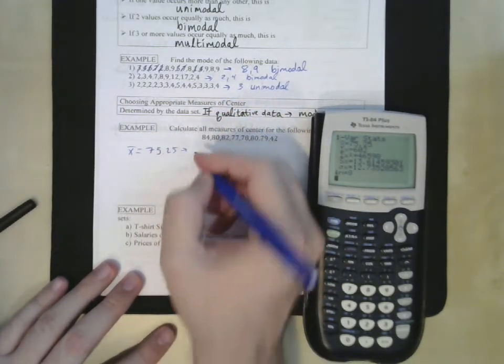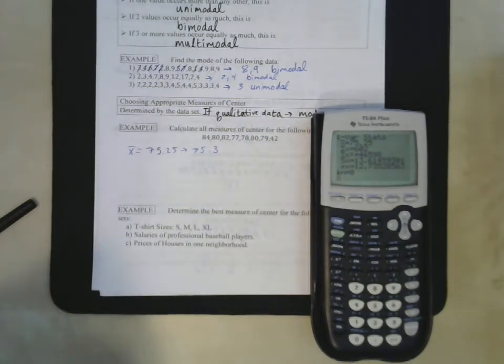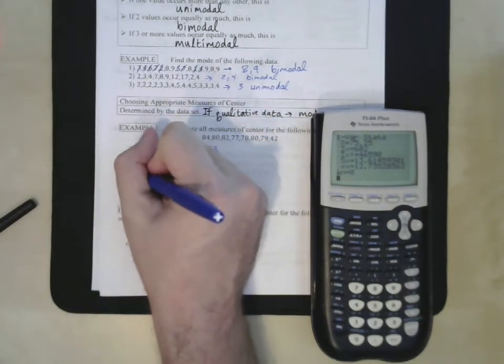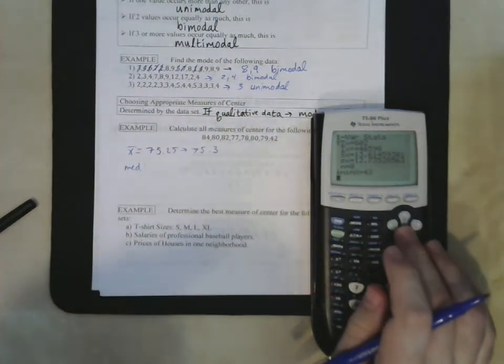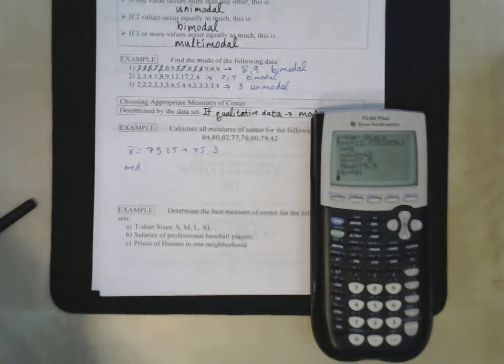Now we can leave it like that, or we can round it to 75.3, just 1 decimal place more. Our median, we have to scroll down to where it says median is 79.5.